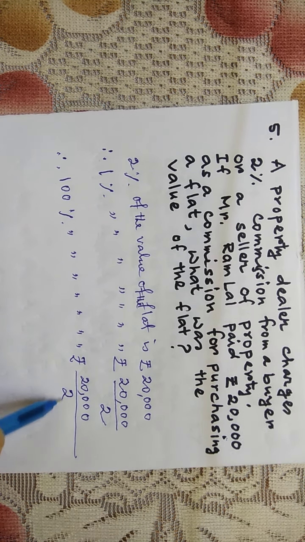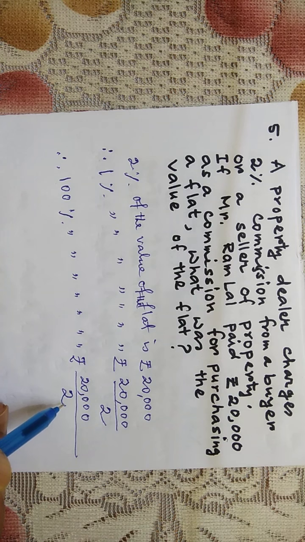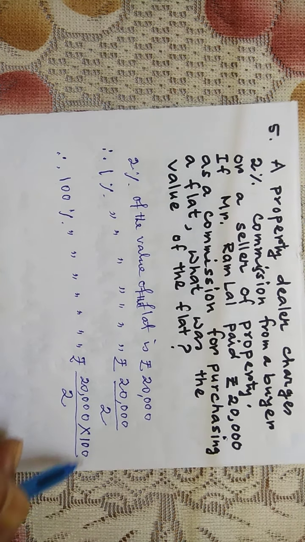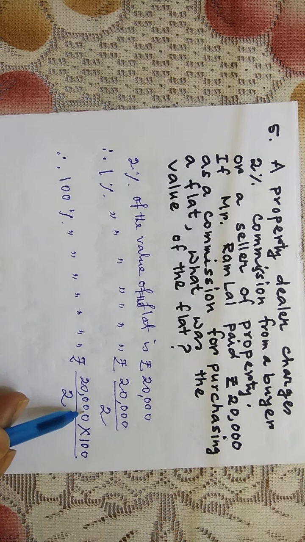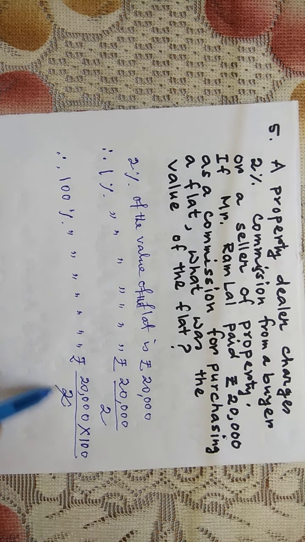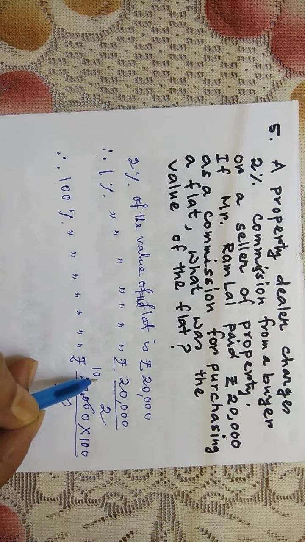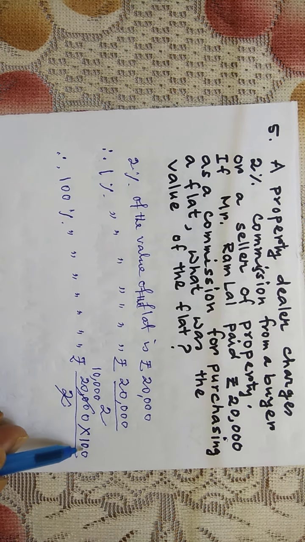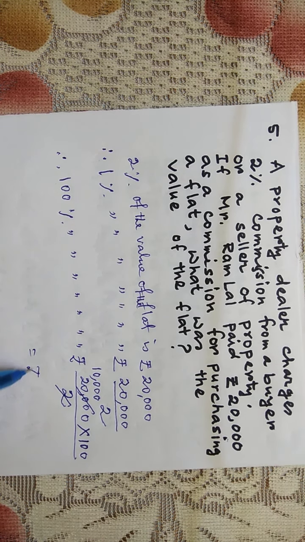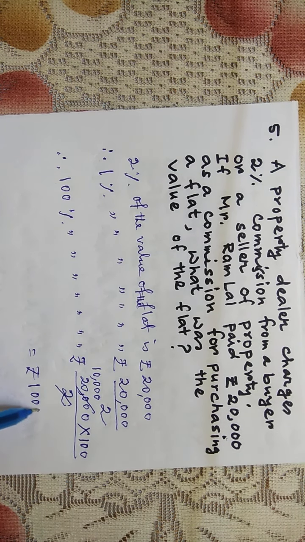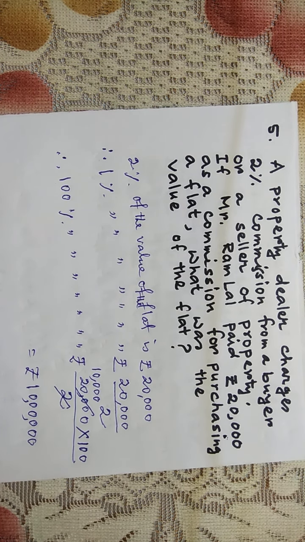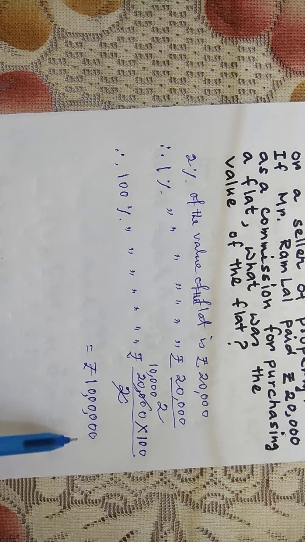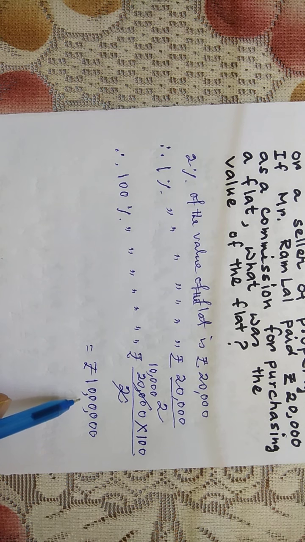20,000 by 2, this is the value of 1% of the value of the flat. When it is multiplied by 100, we get 100% of the value of the flat. So 20,000 by 2 is 10,000. So 10,000 into 100 rupees. Here 4 zeros, here 2 zeros. So after 1, 6 zeros. So 10 lakh. 100% of the value of the flat is rupees 10 lakh.